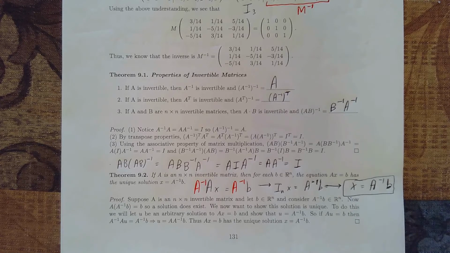But in the event that you have an n by n invertible matrix, this is one way to do it. Now note that from a computational standpoint, this usually is not the most efficient thing to do. But if you had the inverse, you could use it to find what X was and figure out your solution.